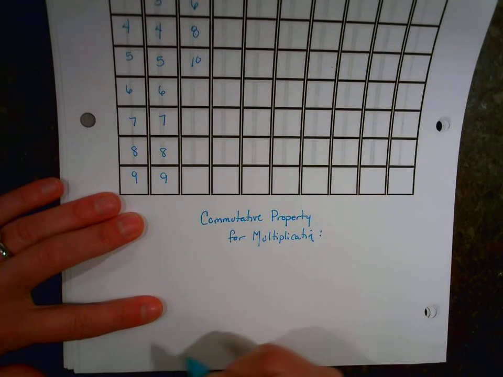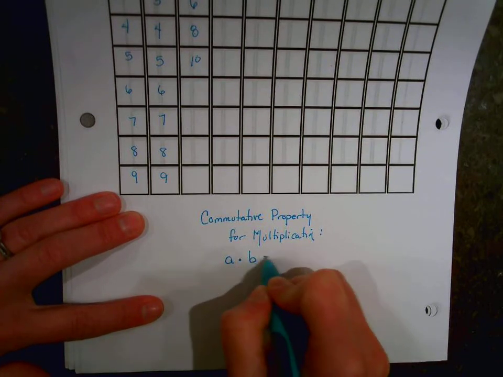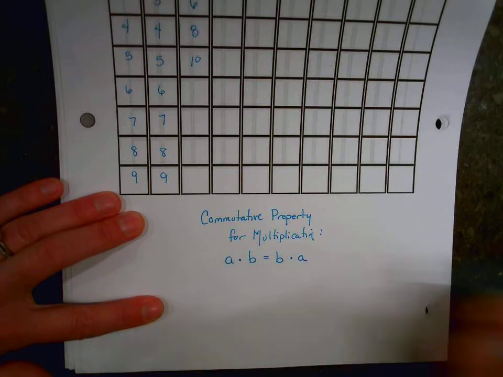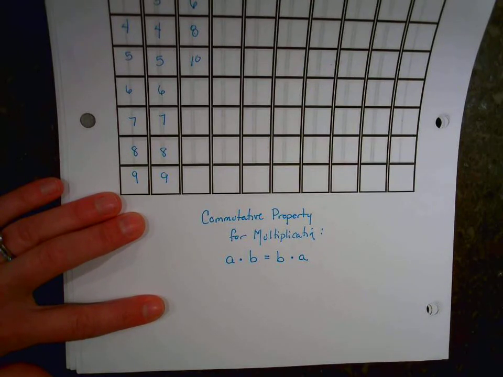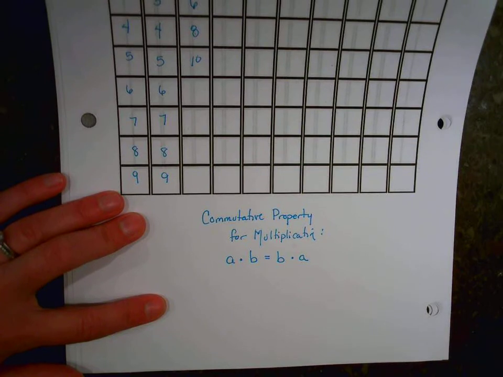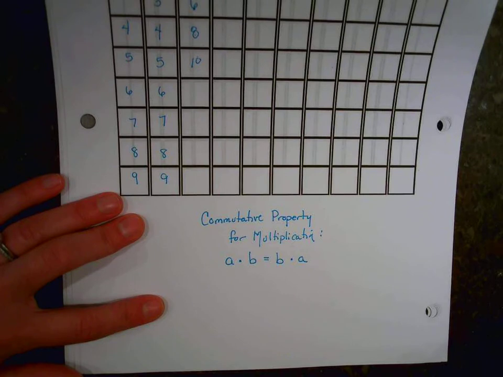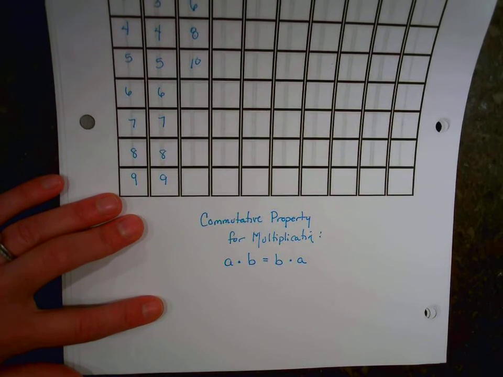So addition, it was A plus B equals B plus A. For multiplication, it's A times B equals B times A. And then next time, I'll make sure I bring in some of those New York State assessments for 4th grade and 5th grade. I'll show you the test questions that are on those. There's multiple choice, and the properties are commutative, associative, identity element, and I think distributive. So I'll show those to you so you guys can see them.